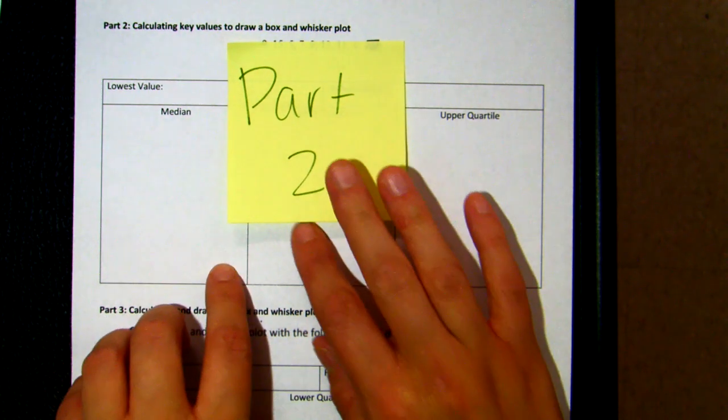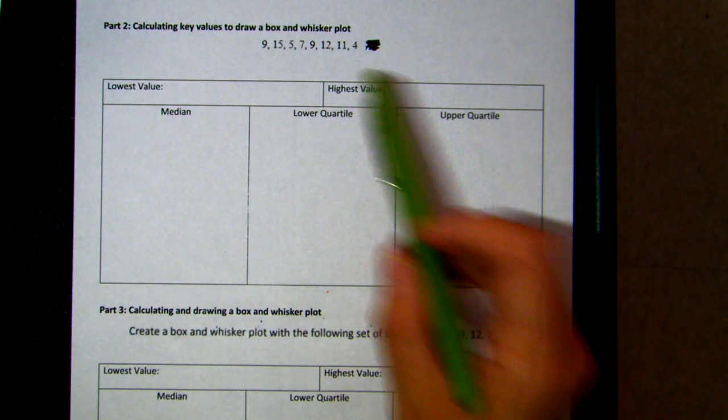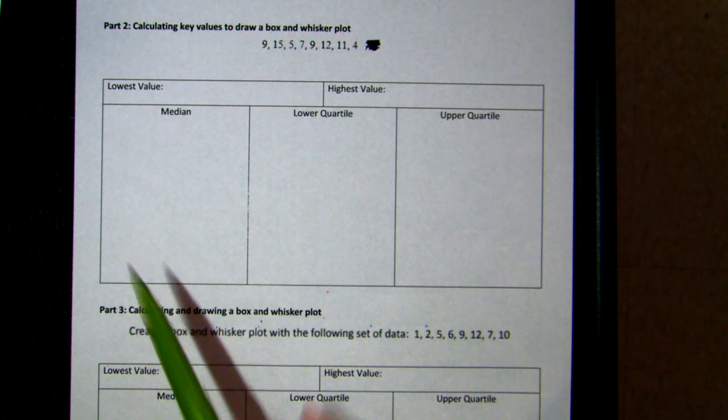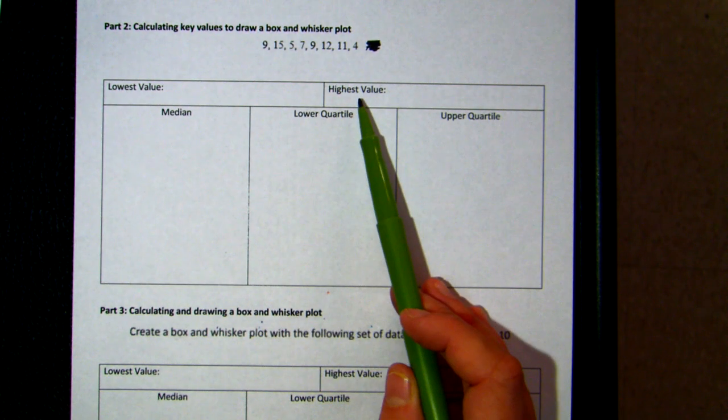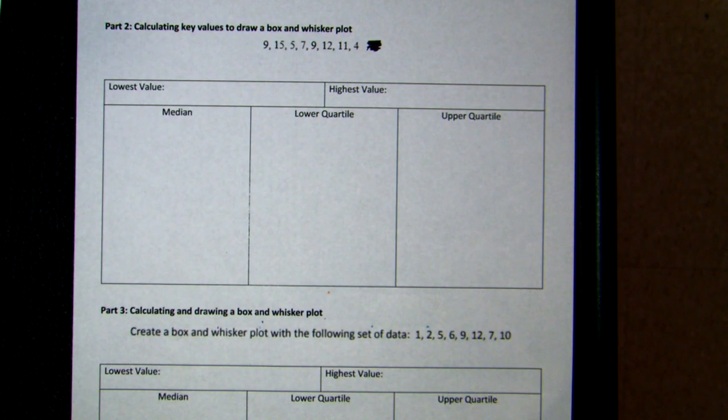Okay, for part 2 of the notes. Okay, so moving on to part 2 of the notes. We know how to draw the box and whisker plots now, but what if we have to calculate the values ourselves? There are 5 pieces of data we have to know in order to draw a box and whisker plot. They're the lowest value, the highest value, the median, the lower quartile, and the upper quartile.